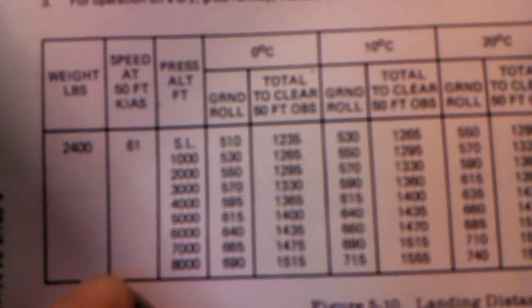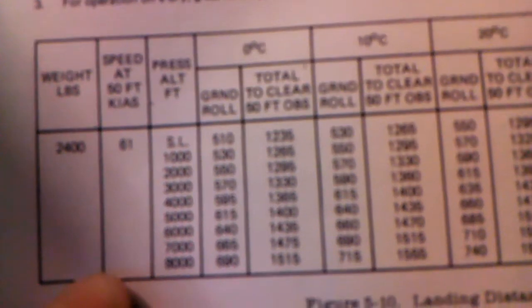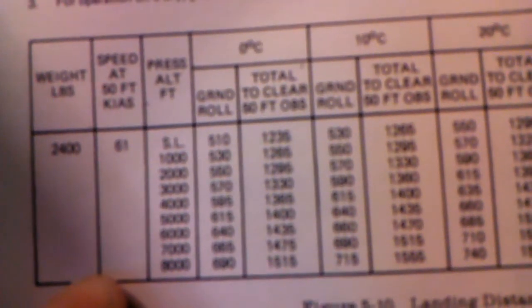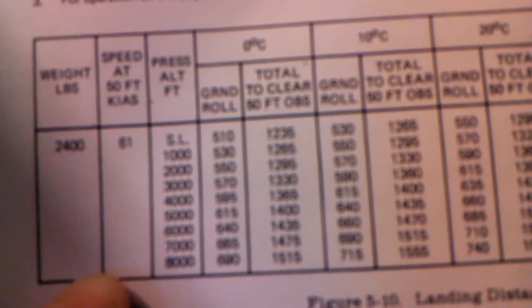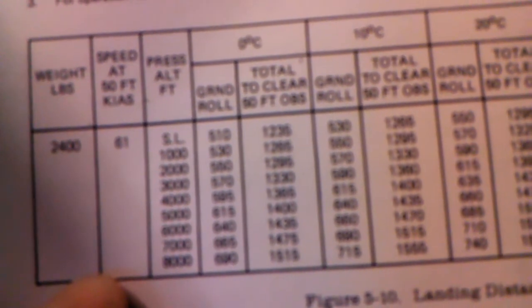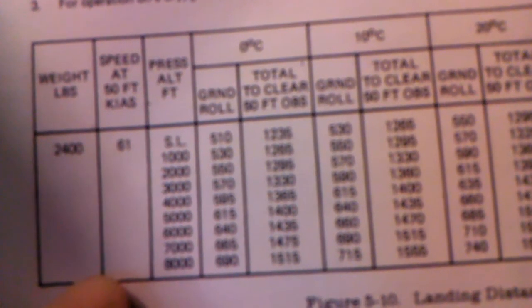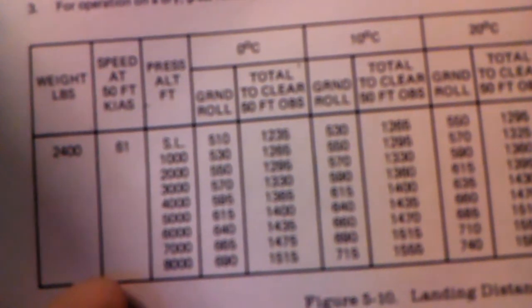So we have a 560-foot ground roll. That becomes 504 feet because 560 minus 56 is 504. And 1,313 feet for our 50-foot obstacle minus 131 is 1,182. So with the wind factored into it, our new numbers are 504 and 1,182.